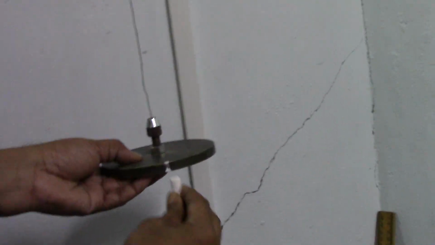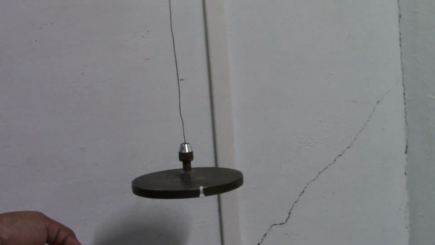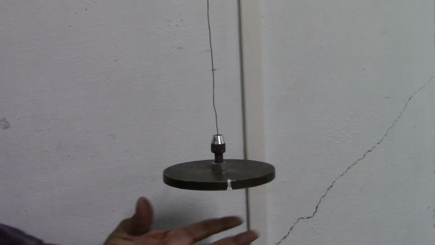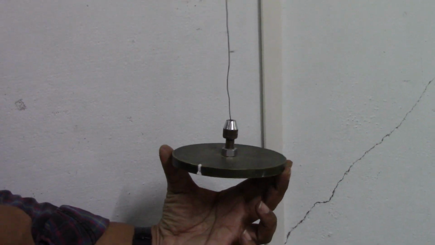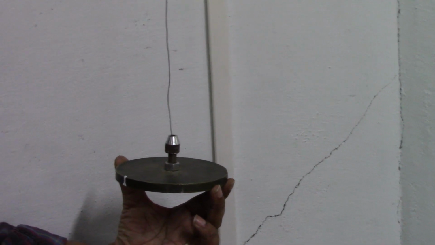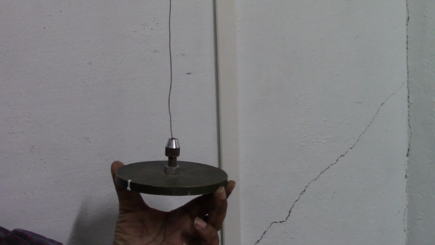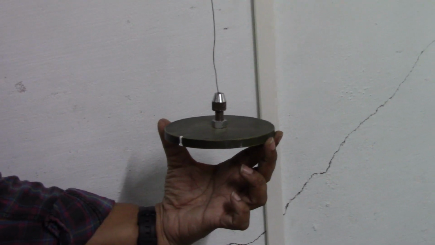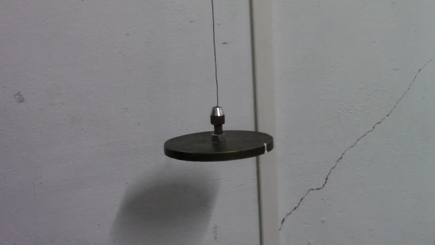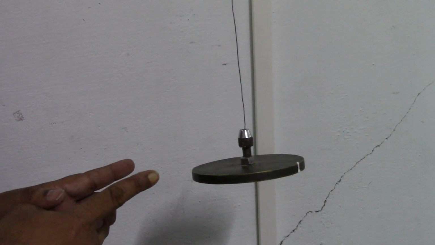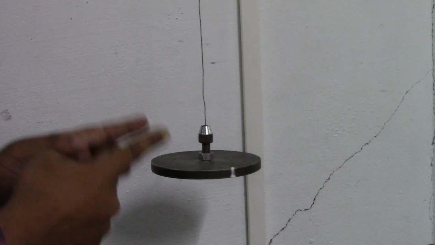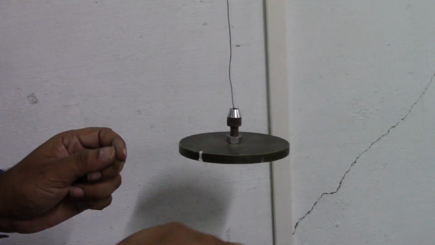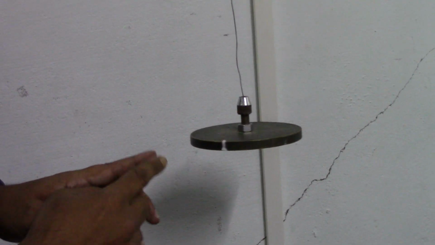In equilibrium, this is the central point. Let us consider that this is the equilibrium position, the point of consideration. Now I am twisting the wire about the axis with a small angle, so that a torque will be developed inside the wire. So it tends to oscillate. These oscillations are simple harmonic oscillations. During this period we have to find out the time taken for 20 oscillations.